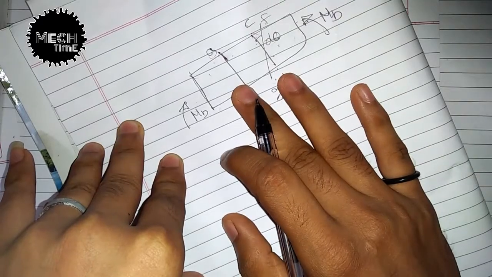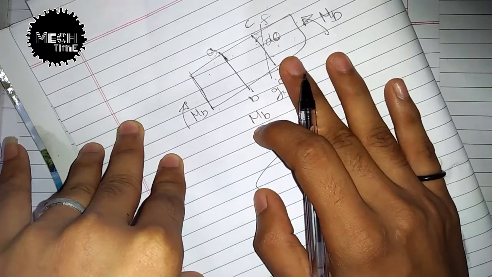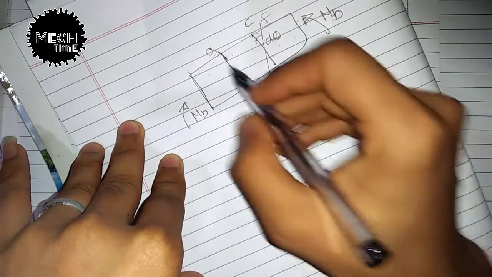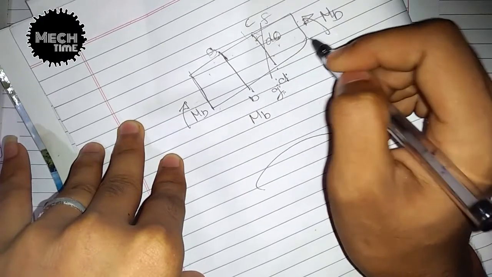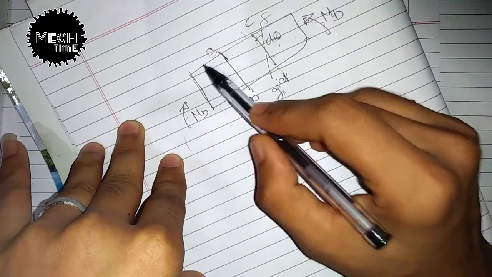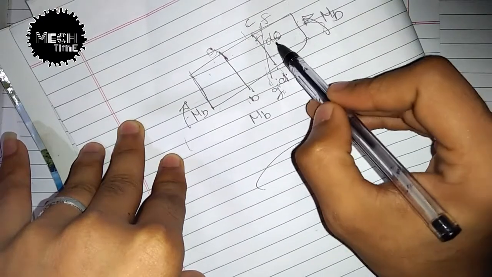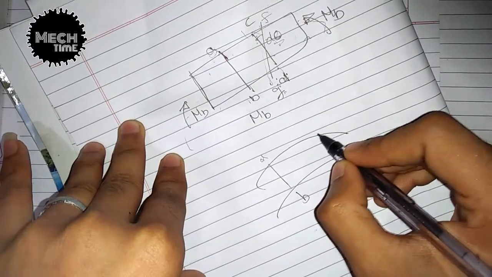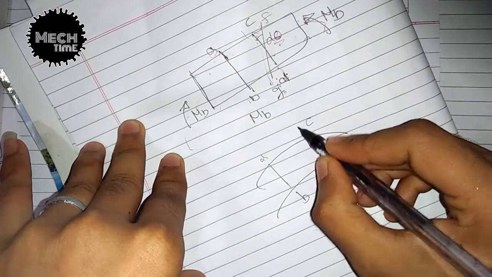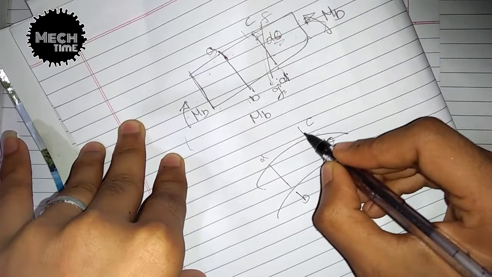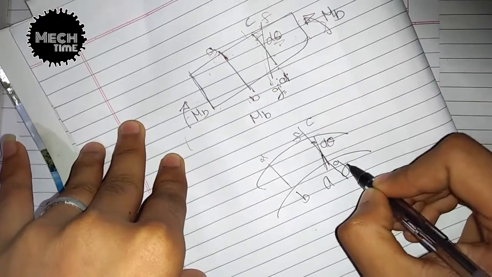So when a bending moment MB is applied to the beam, the plane CD rotates with respect to AB through an angle d theta, to the position FG. So when a bending moment is applied, the plane CD will rotate with respect to AB through an angle d theta. So it will be like this. This is our A, this is B, and this is C, and this is D. So there will be an angle generated over here, that is d theta. I'll take it as FG.